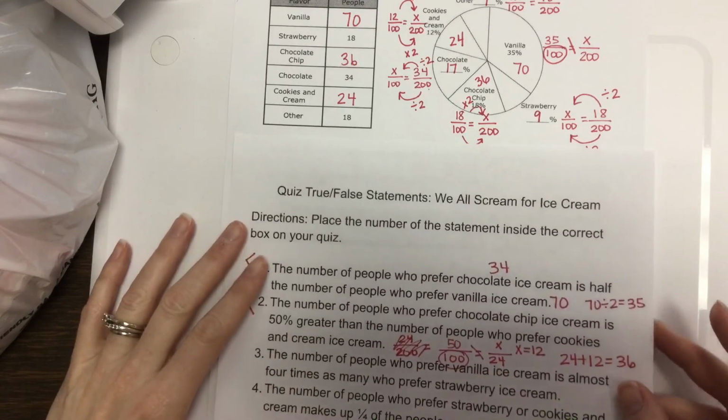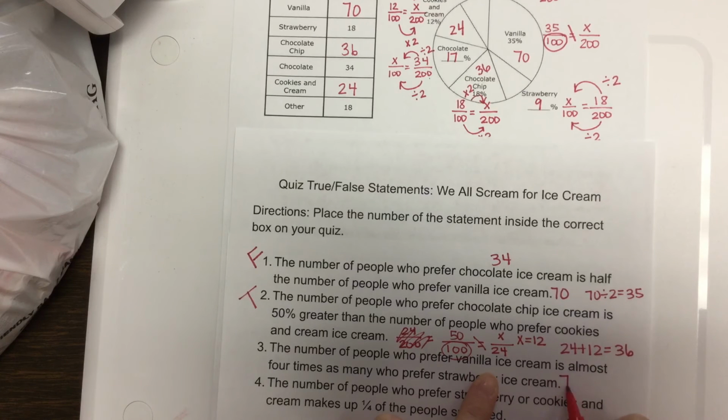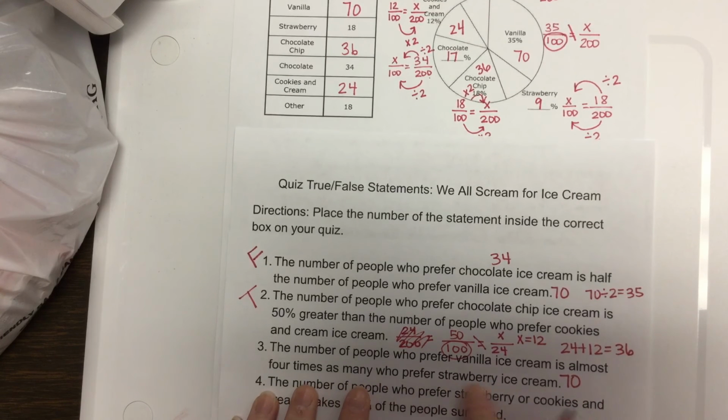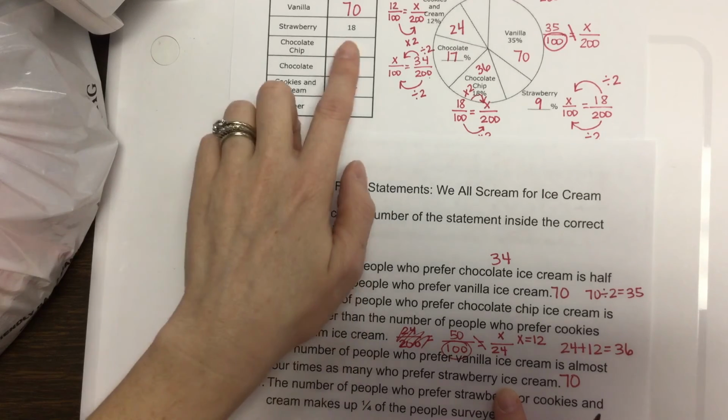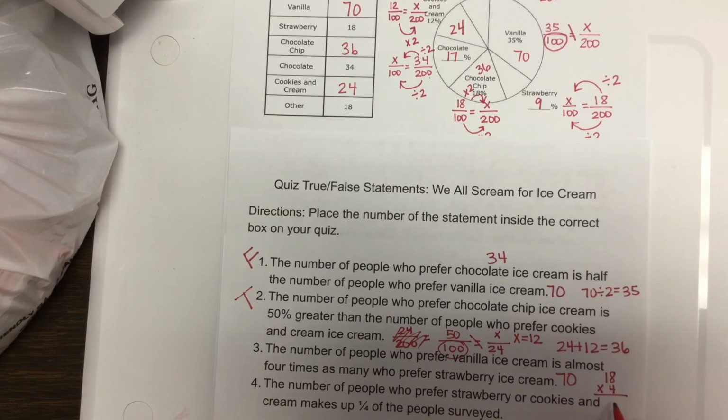Let's look at the third statement. The number of people who prefer vanilla ice cream, which we know is 70, is almost 4 times as many as those who prefer strawberry ice cream. Strawberry ice cream is 18. So I'm going to take 18 and multiply it by 4, because the number for vanilla should be almost 4 times the number 18 if this is a true statement.